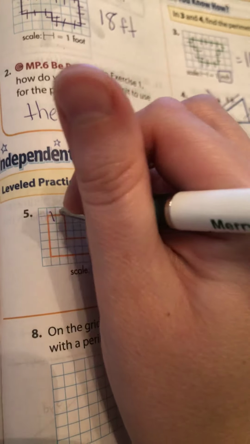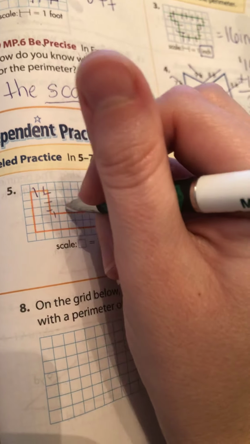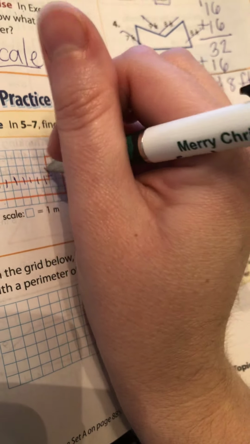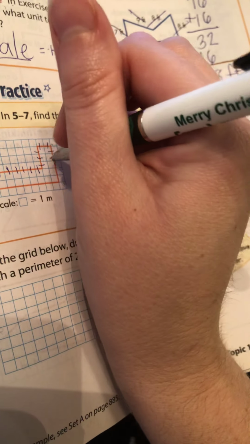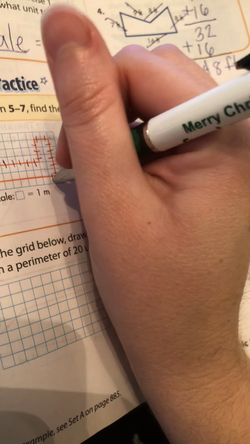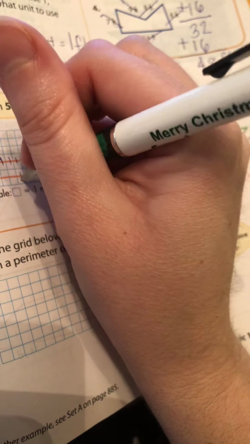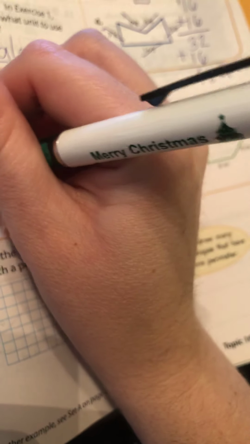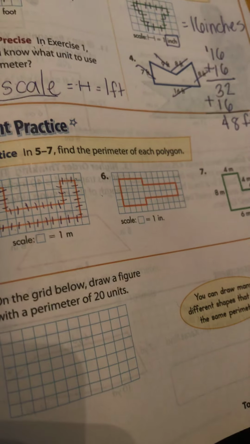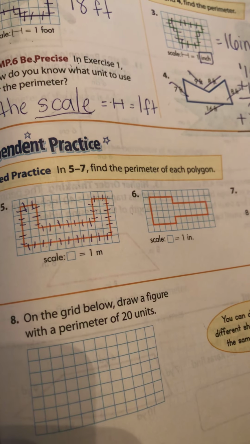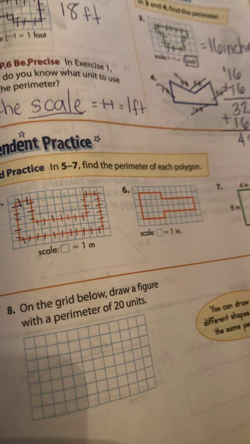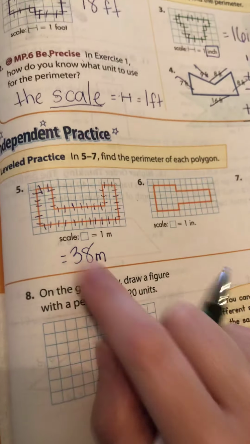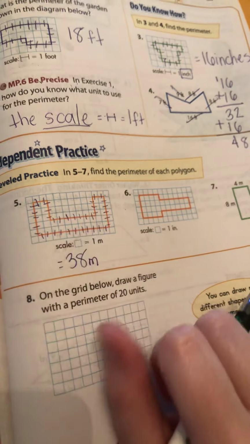Okay, so we have 1, 2, 3, 4, 5, 6, 7, 8, 9, 10, 11, 12, 13, 14, 15, 16, 17, 18, 19, 20, 21, 22, 23, 24, 25, 26, 27, 28, 29, 30, 31, 32, 33, 34, 35, 36, 37, 38. Okay, so we have 38 meters. Okay, and so we're going to write that equals 38, and we could just write an M. 38 meters. Okay, he looks very spiky, huh?